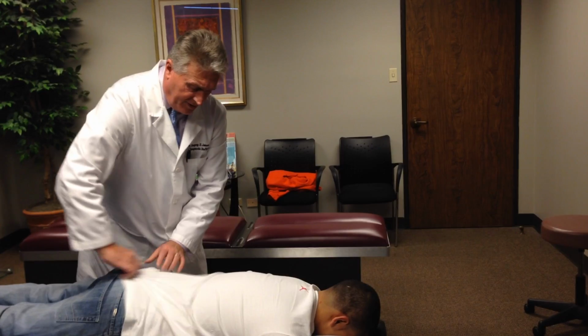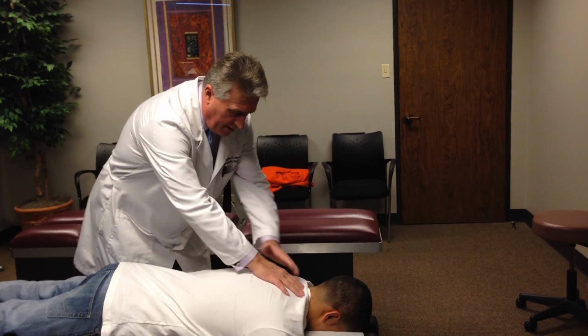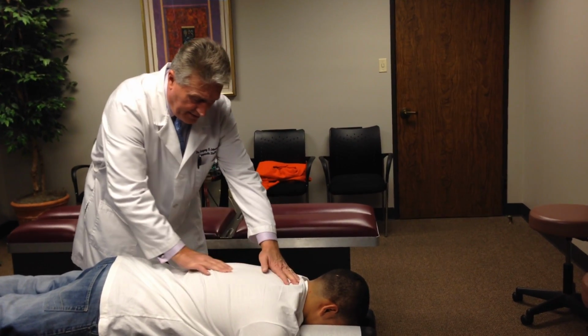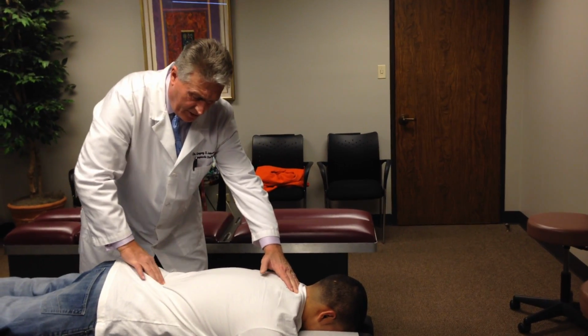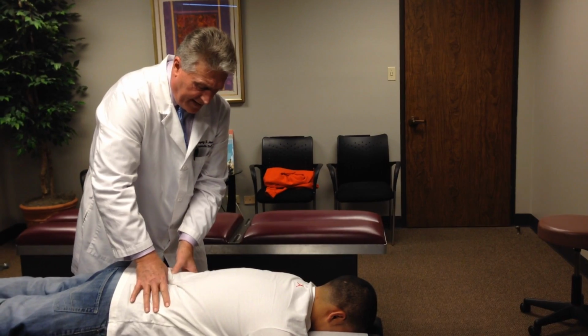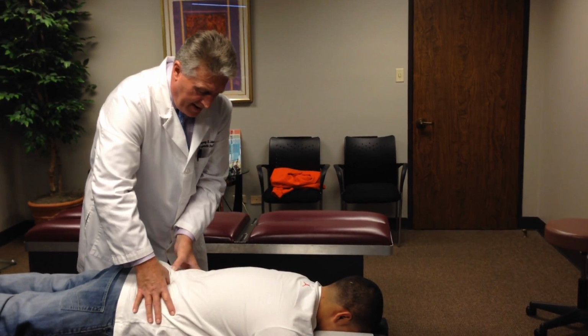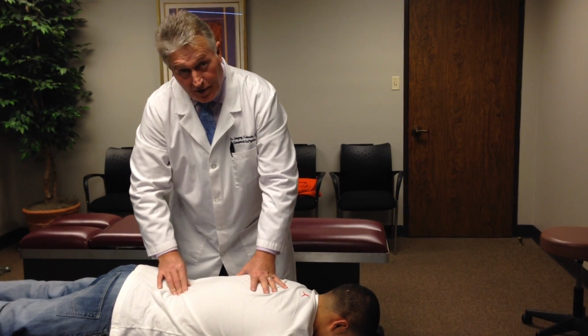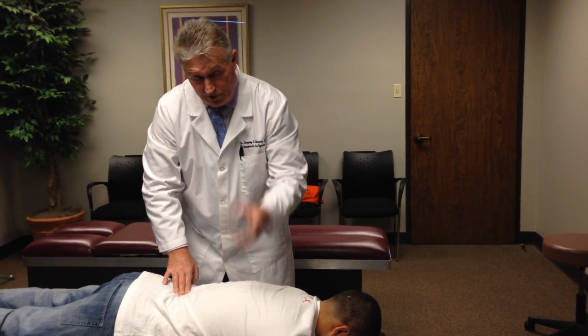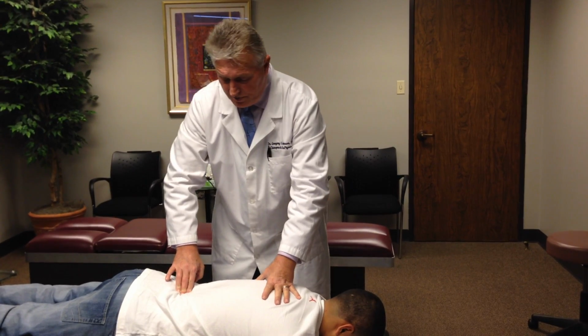Now we palpate the spine throughout the entire spine. If you watch my hand there, you can see that curvature, scoliosis, and that's tender right there, isn't it, Alfredo? Yeah. And see, he also has paravertebral muscle hypertonicity approaching muscle spasm. That's where the muscles are tighter than they're supposed to be.